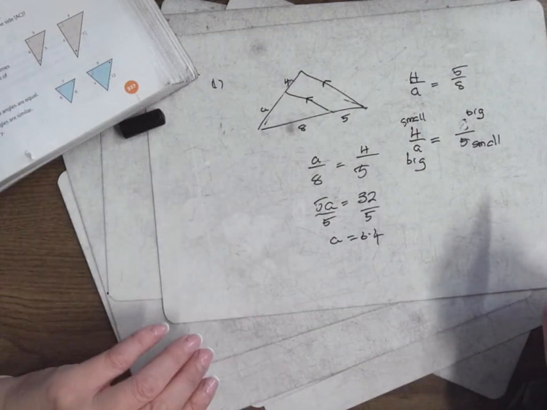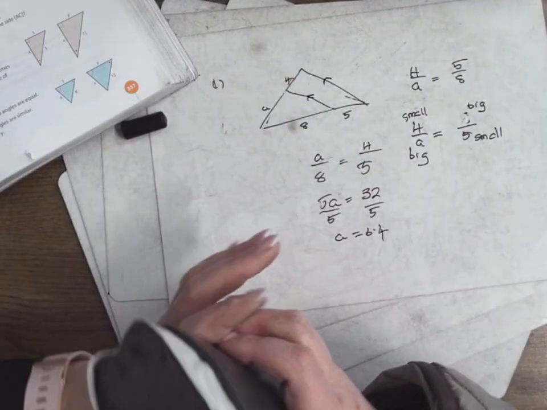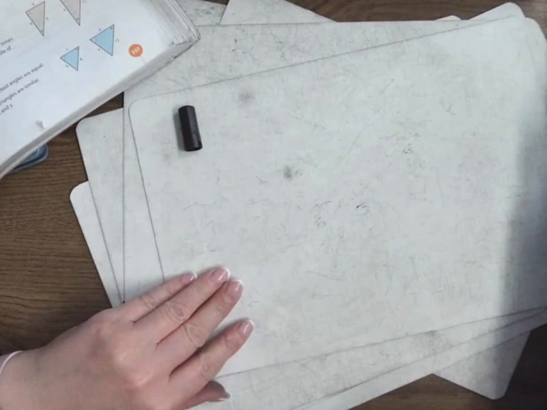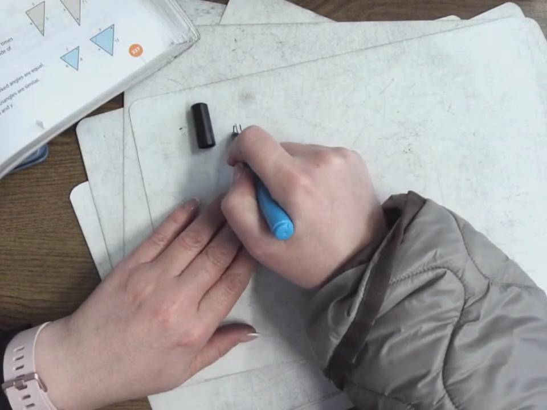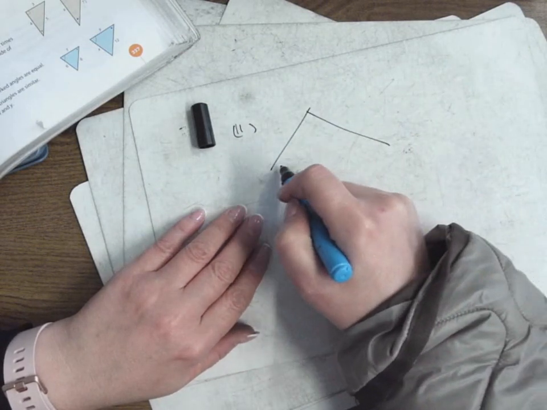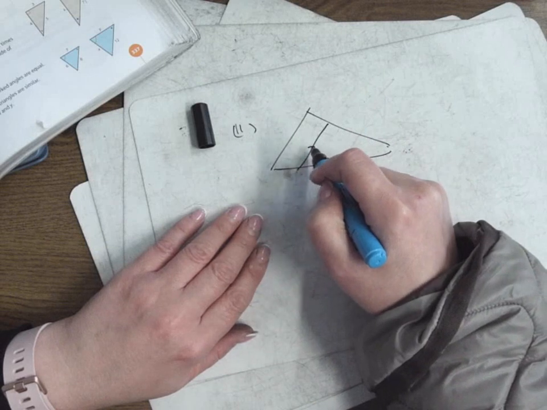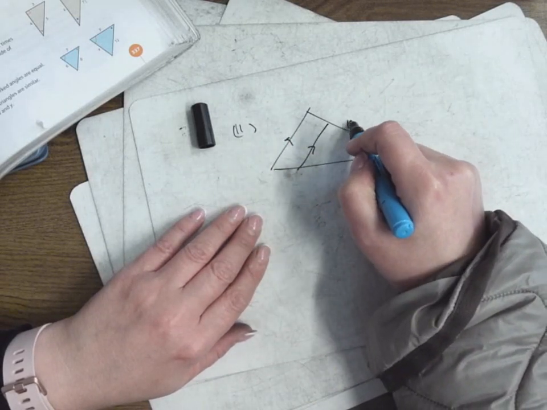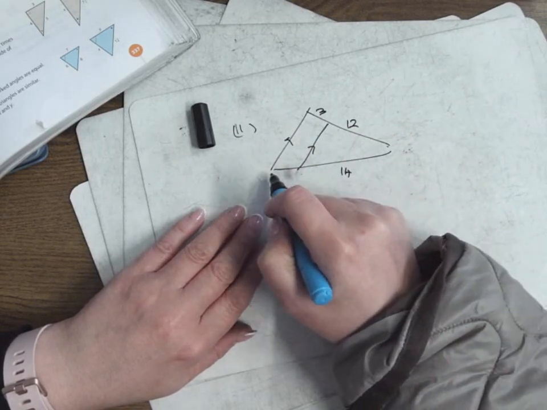Yeah. Right, okay. Part 2, will I just do a second one just to be sure? Okay, so for the second one, it's like so. There's my parallel lines. So this is 12, this is 3, this is 14, this is x.